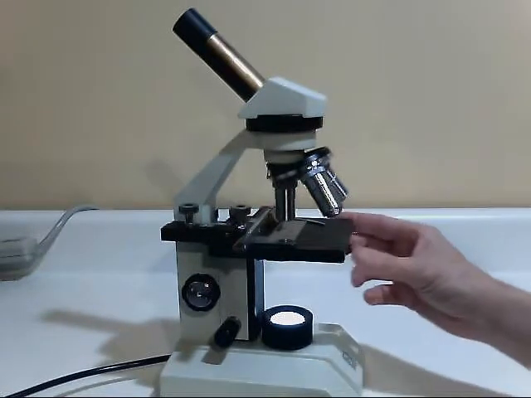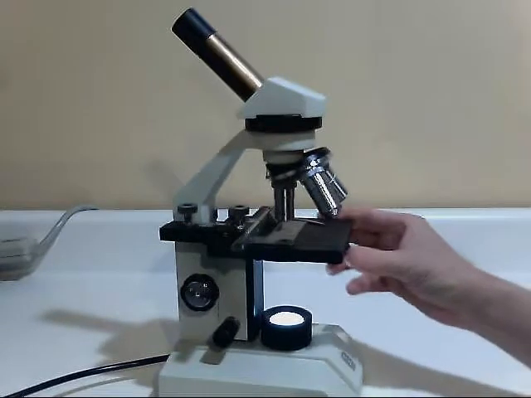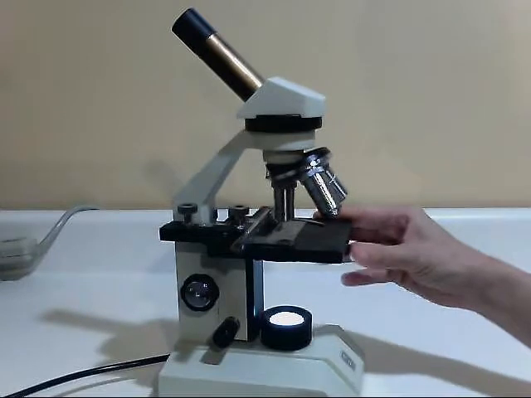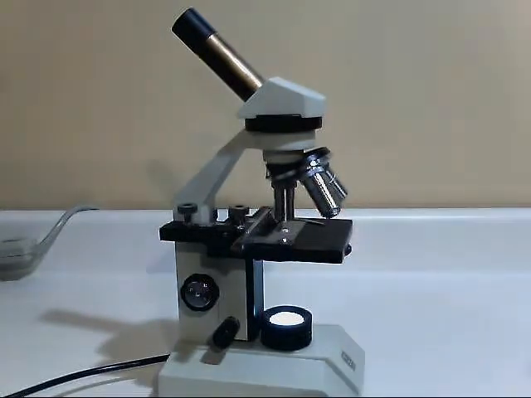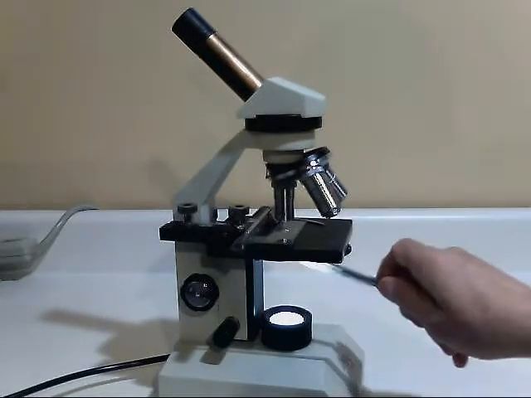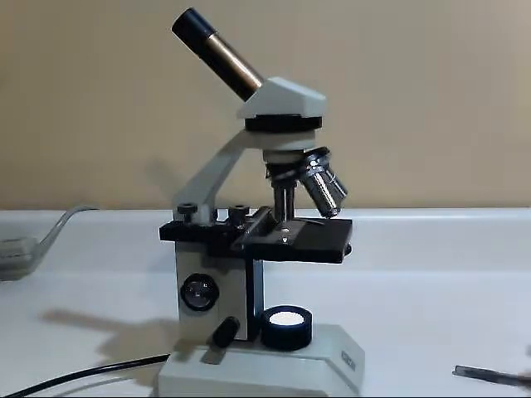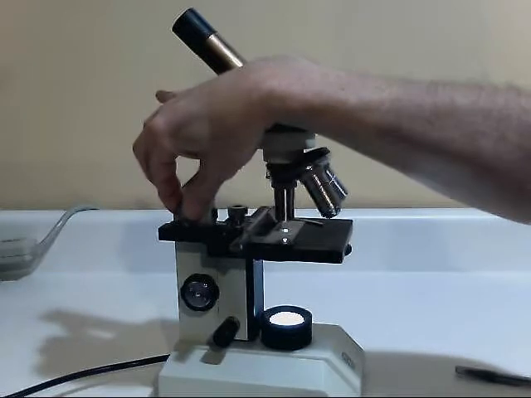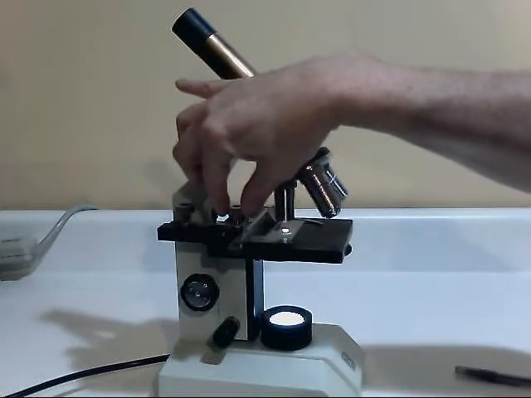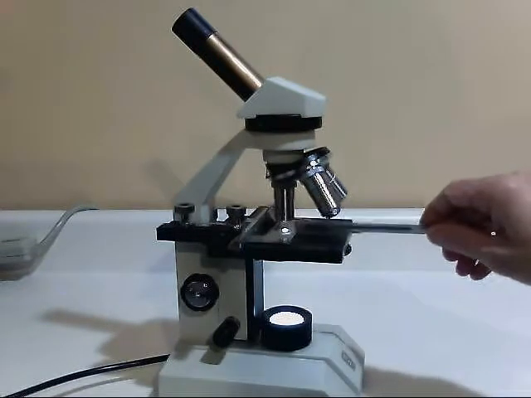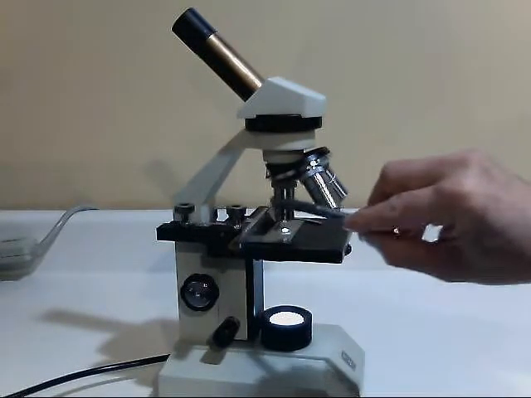Some microscopes have an adjustment for the amount of light that they let through. And you may not be able to see this, but if you look where the slide is, you'll see some light coming through the slide. You can use that as an estimate for adjusting the specimen and getting it lined up so most of it's in the light, which means most of it's going to go through the objective lens.